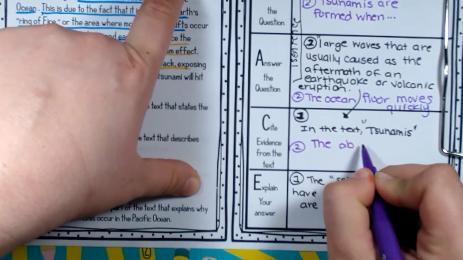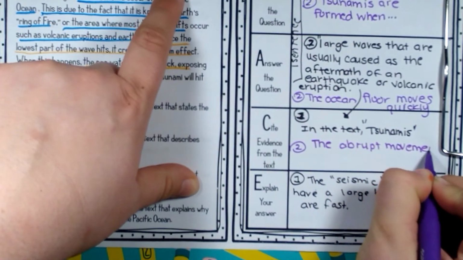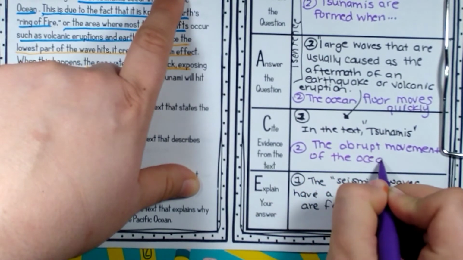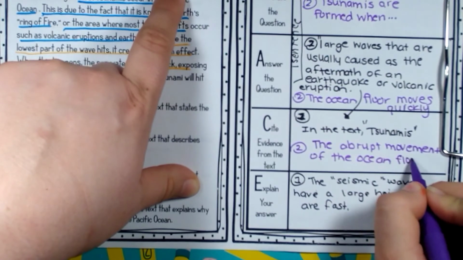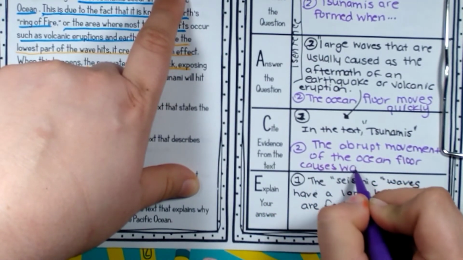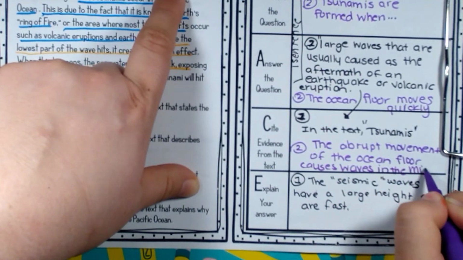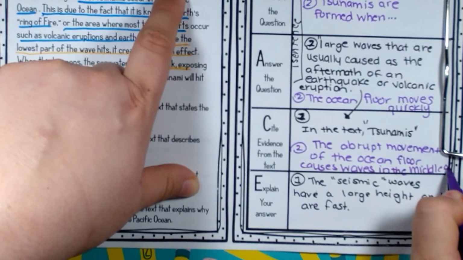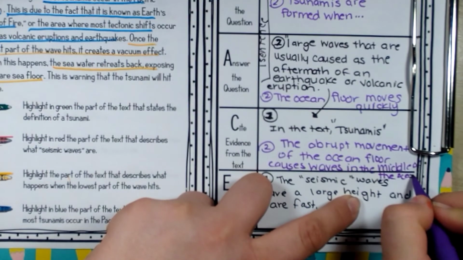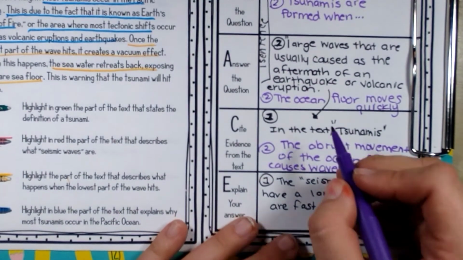The abrupt movement of the ocean floor causes waves in the middle of the ocean. This is ocean. Okay, so that's answering the question and citing my text.